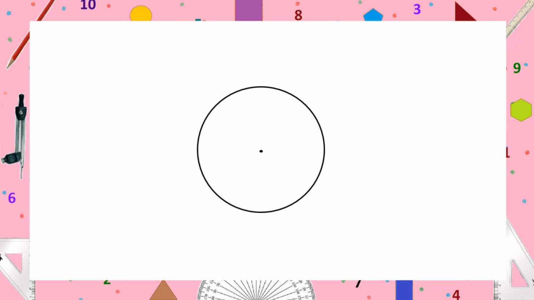First, draw a circle of any radius. And then place the pointed end of the compass on the circumference of the circle and then the pencil end at its center. And draw the second circle like this. Here we can see the second circle crosses the first circle at 2 points, here and here. So we got 2 points.